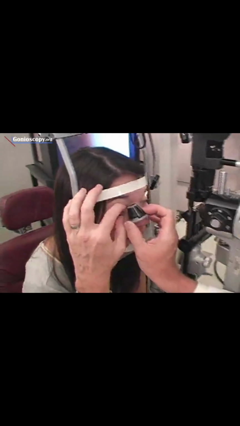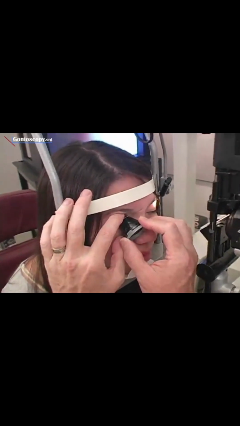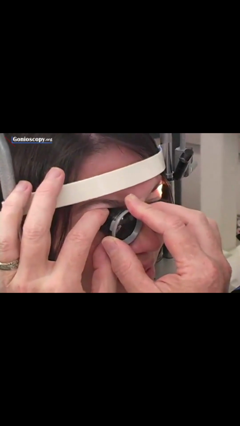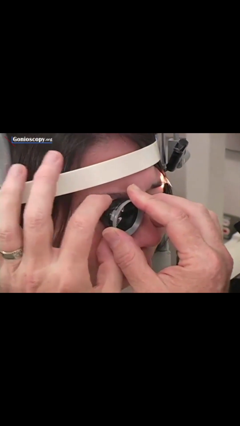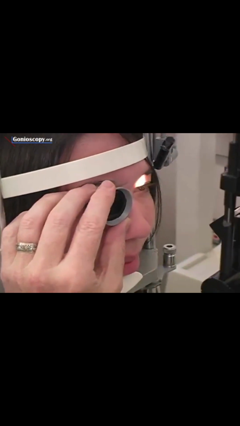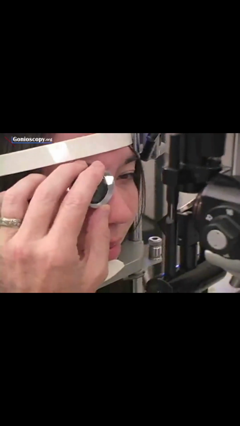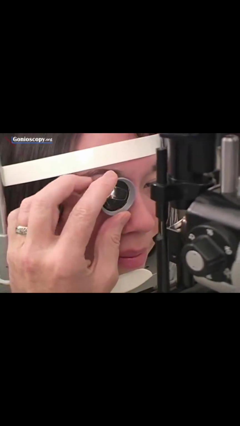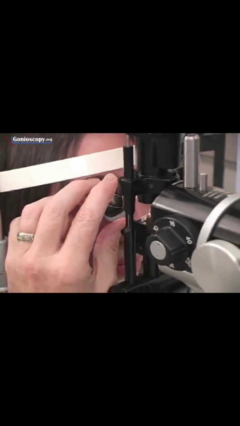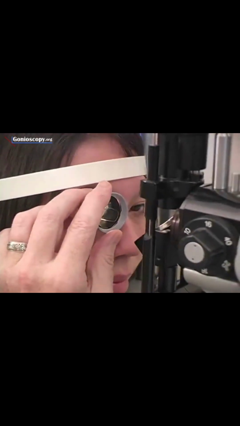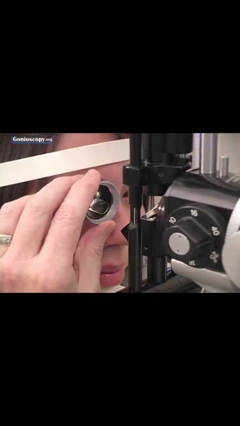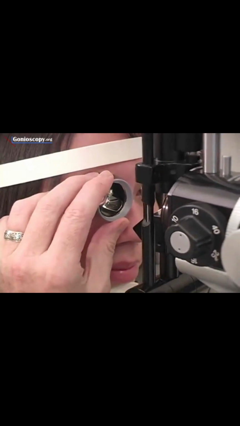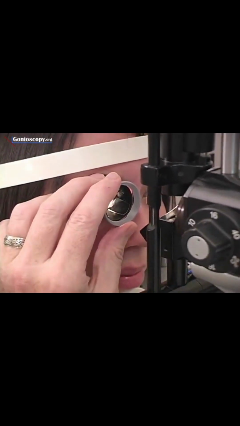The patient is instructed to look up, and the inferior part of the lens is placed against the lower portion of the globe. The lens is tilted up and the patient is instructed to look straight ahead. I always warn the patient that they will feel material running down their cheek, and I let them know that this material is not harmful. In fact, mouthwash is often made with methylcellulose.